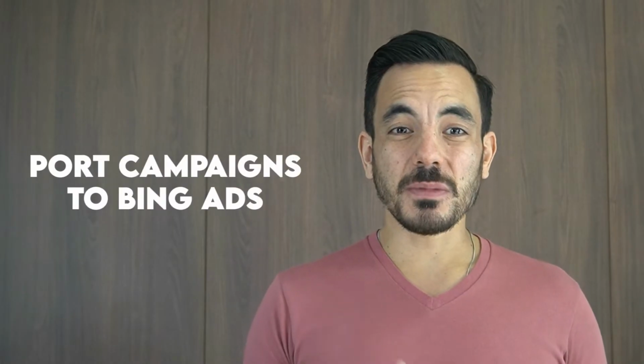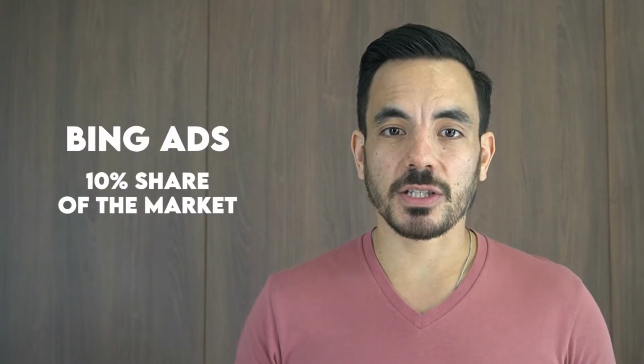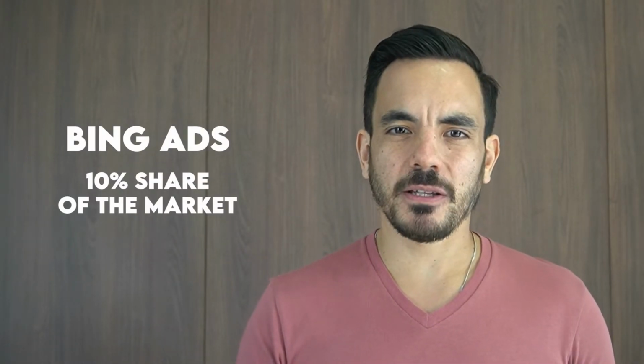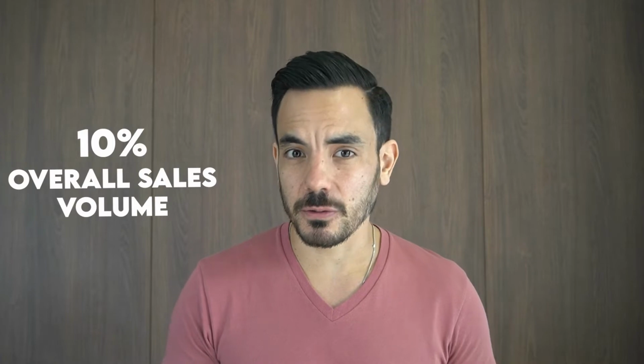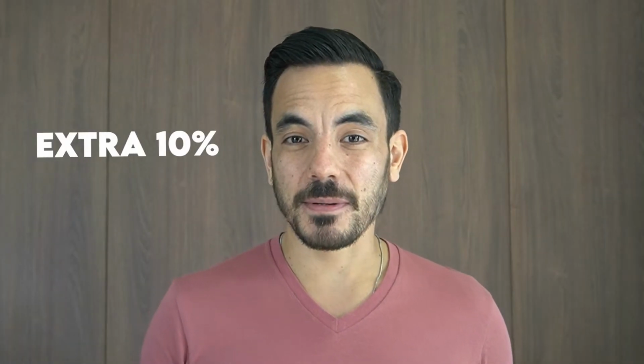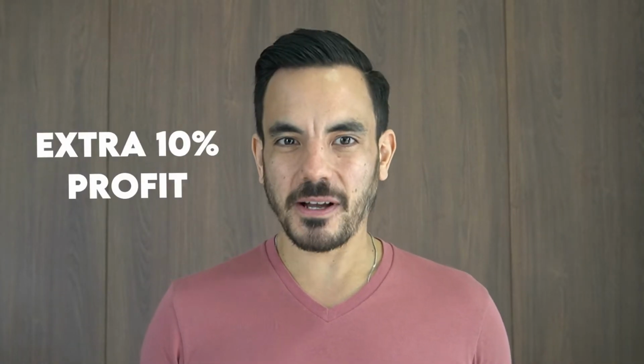Now that you've maxed out your 80/20 campaigns on Google Ads, it's time to port over to Bing Ads. I'm surprised by how many e-commerce companies I talk to that have had good success with Google Ads, but hadn't thought to port campaigns over to Bing. Bing Ads gets about a 10% share of the market, give or take depending on which country you are talking about. If your search and shopping campaigns are profitable in Google Ads, they are most likely also going to be profitable on Bing Ads, albeit at about 10% of the overall sales volume. But that's an extra 10% of profit, so you might as well have it, right?